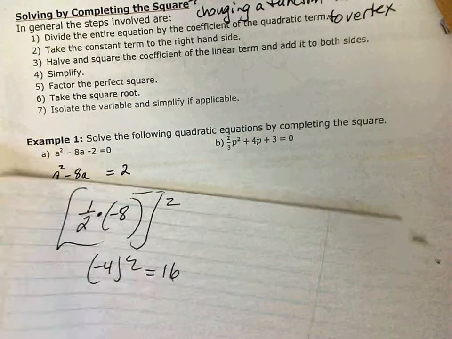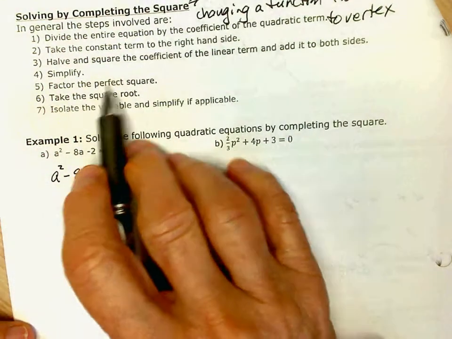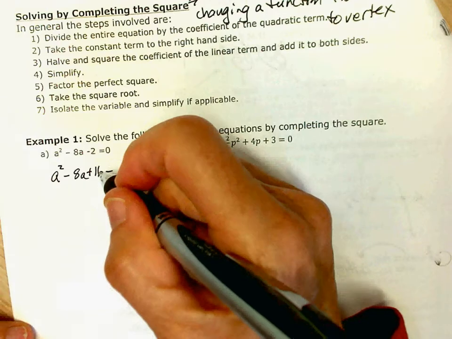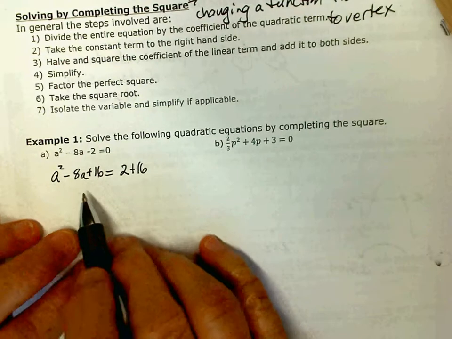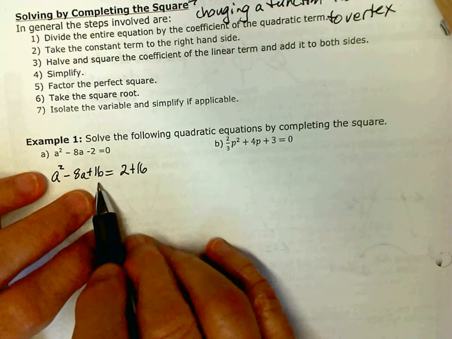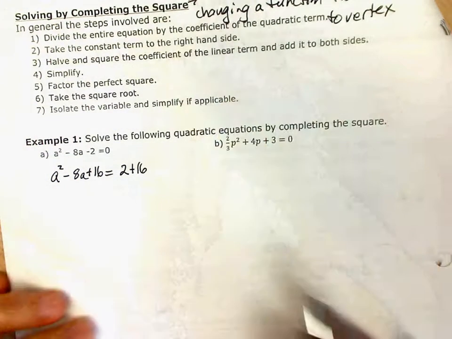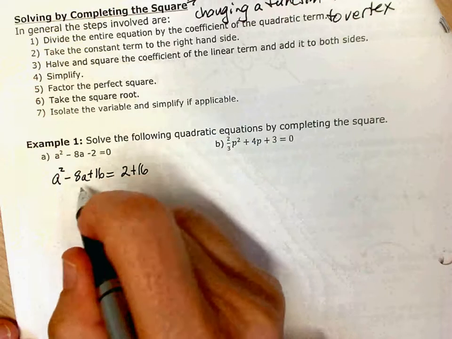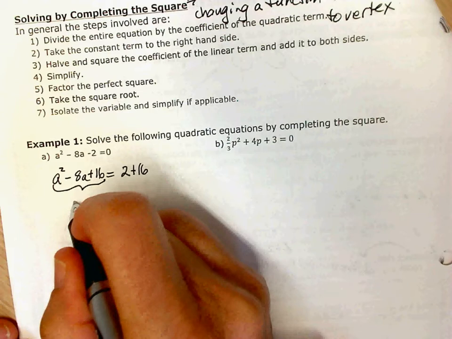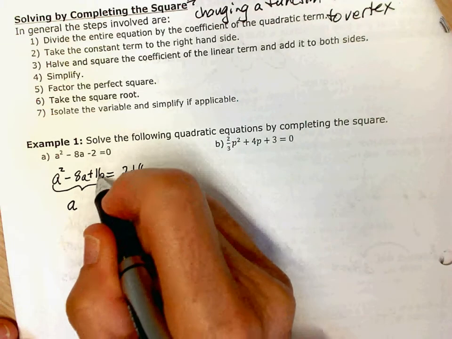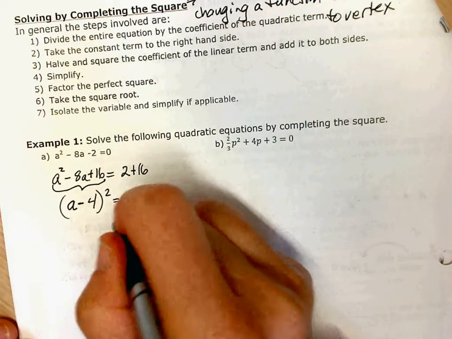So notice we add 16, right? We add it to both sides. We add it on one side and we add it on the other side. That's how it's different: we don't add it and subtract it. We add it to one side and to the other side. Don't get mixed up with this method. Okay, so now we have a perfect square trinomial, so that's easy to factor. The square root of the first term is a, the square root of the last term is 4. That's (a minus 4), all squared, equals 18.